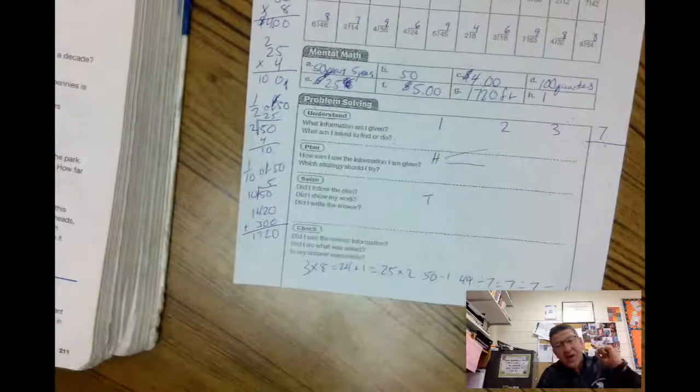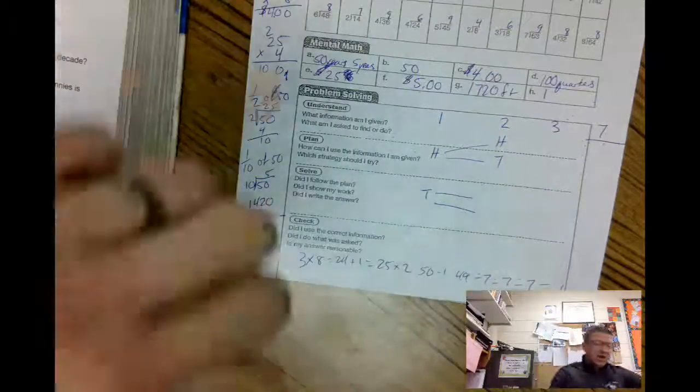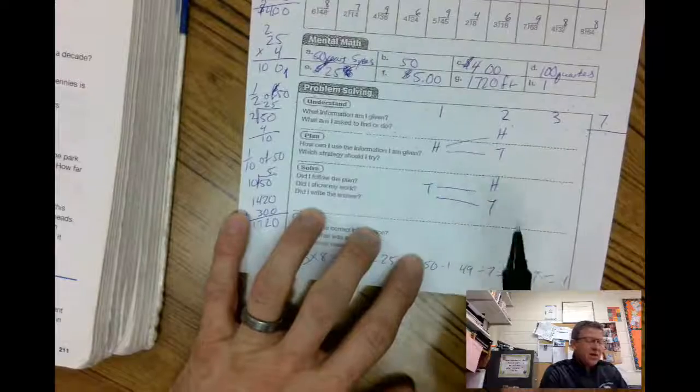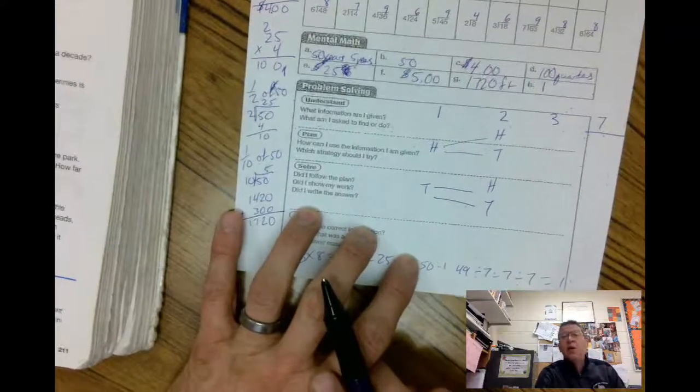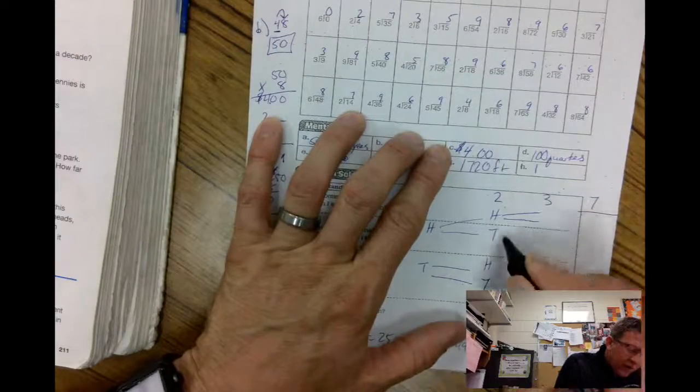If I got the tail the first time, I'm going to flip that coin a second time. I could get a head or a tail. And this is what the book said for 2 times. You could get head, head, head, tail, tail, head, or tail, tail. Now we're going to flip it a third time. On each one of these flips, you could have 2 arrows coming out of it. This is my tree.